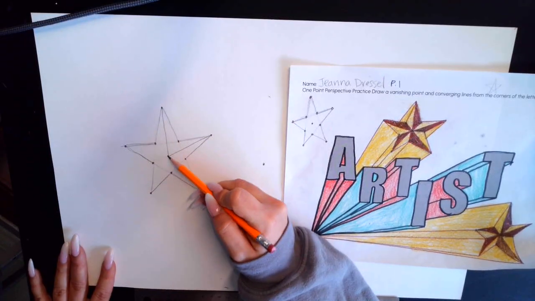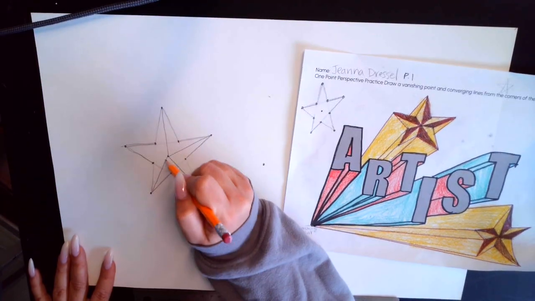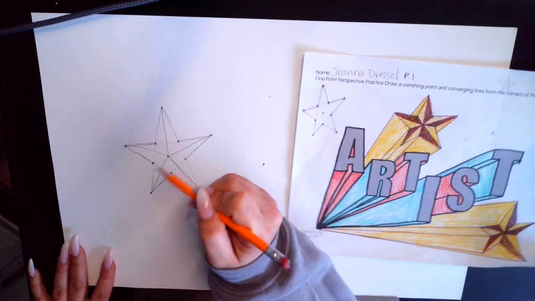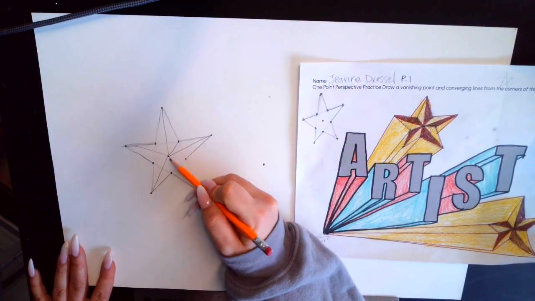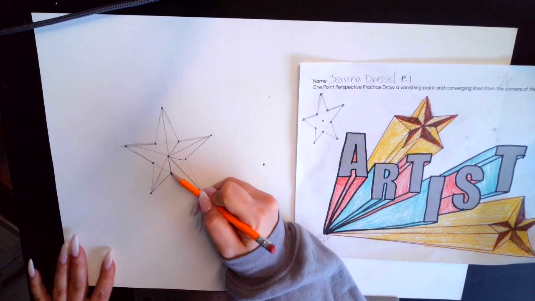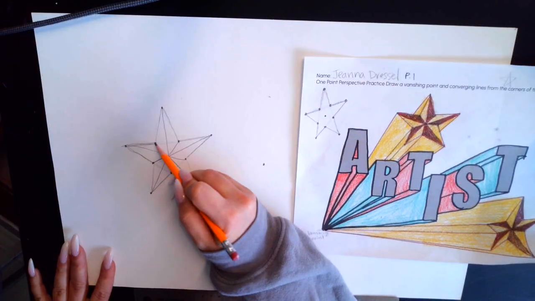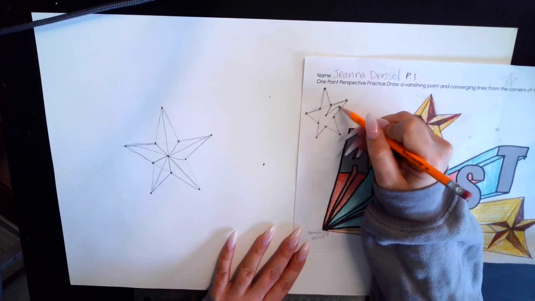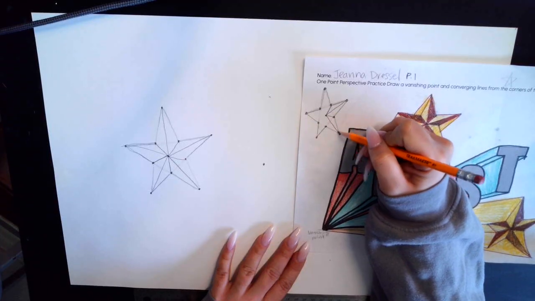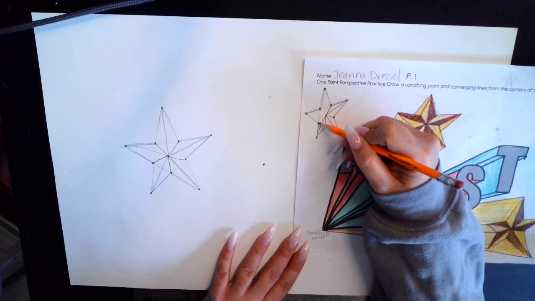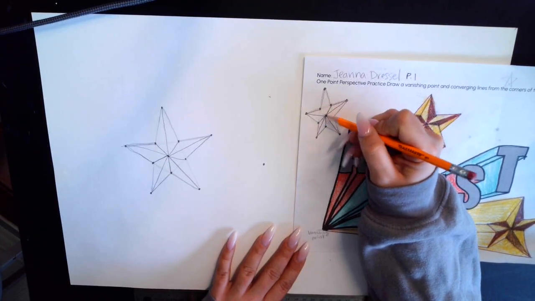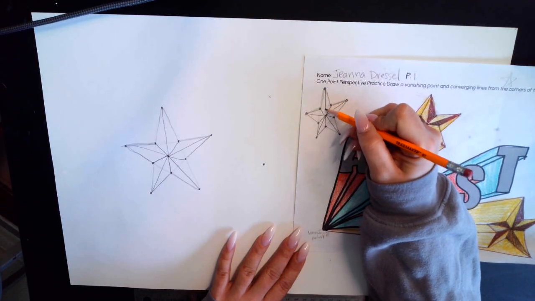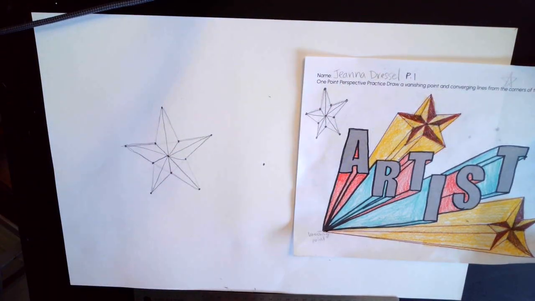So lines that go from the middle of the star to each point of the star, and then lines from the middle of the star that go to the shorter points of the star, like the inner corners. And that's why I think drawing the star a little bit bigger helps, because if your star is very small, drawing all of those lines is kind of annoying because they're close together.